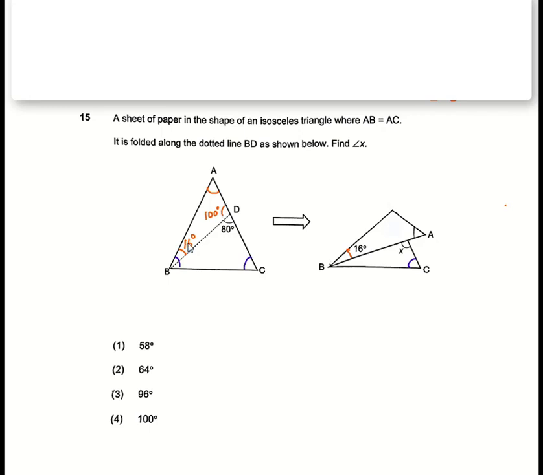You know that the sum of angles in a triangle is equal to 180. So this would be 180 minus 100 plus 16, which is 116. So from that, we can see that it's 64 degrees. So this angle here is 64 degrees.